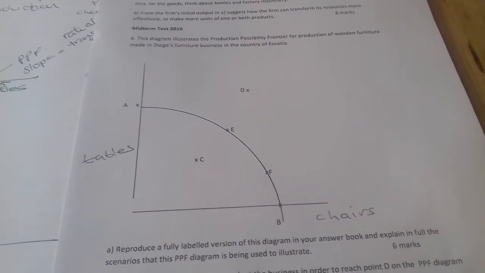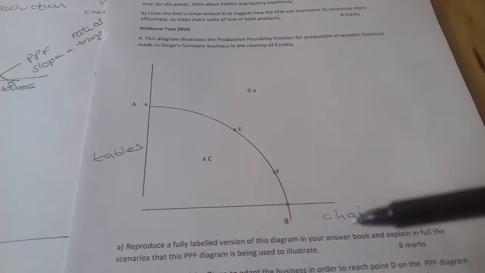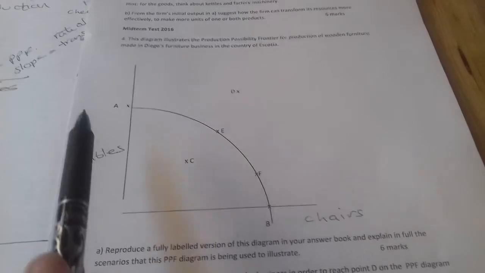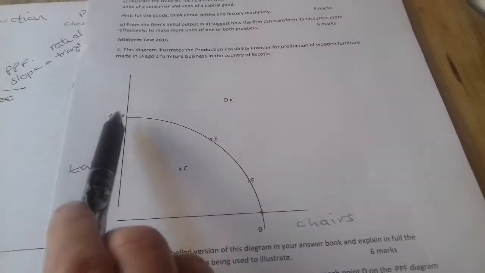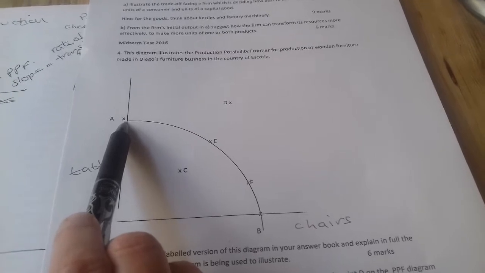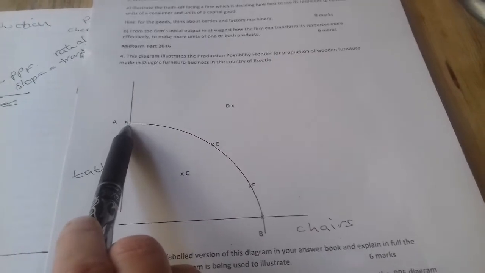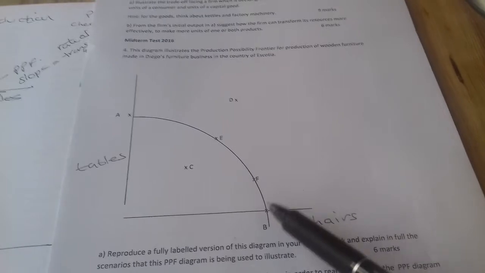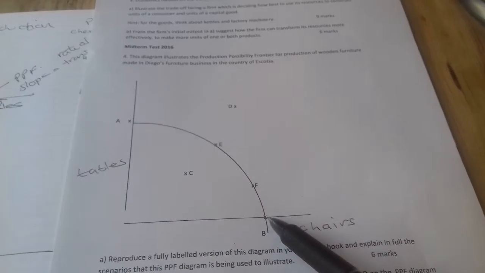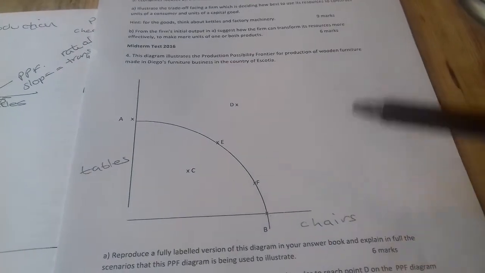So in this question we were asked to label all of the identified points on the question paper and reproduce it in our answer book. So thinking about tables and chairs, point A, which is tangential to the vertical axis, is when Diego only makes tables. Similarly, point B, tangential to the horizontal axis, is where Diego specialises in chairs.